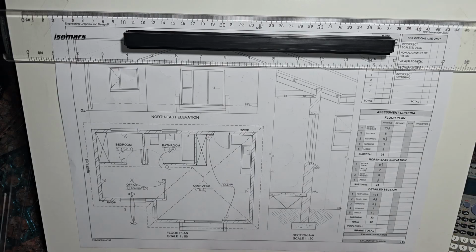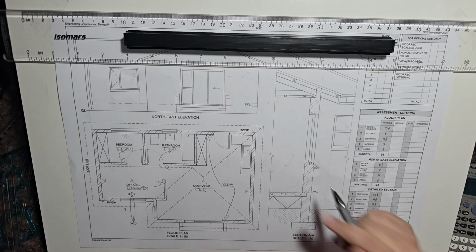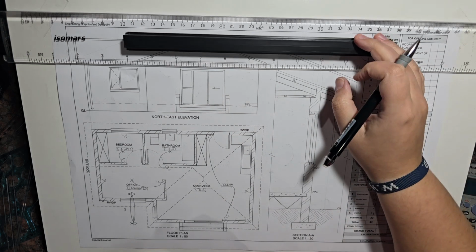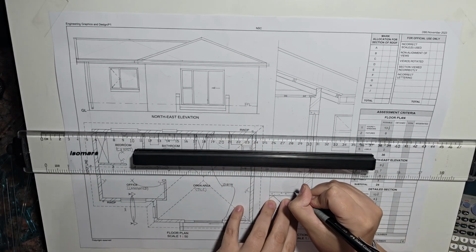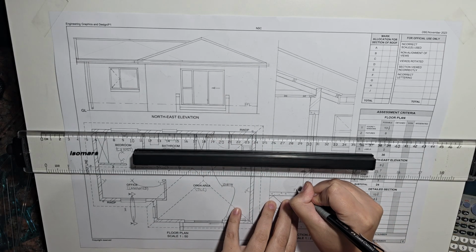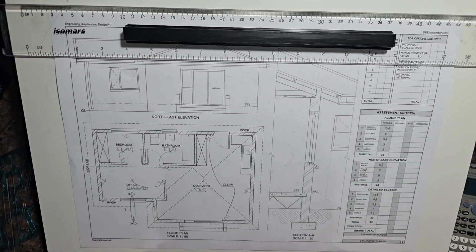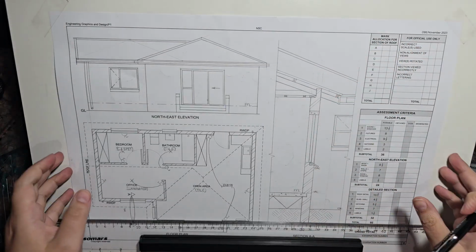Make sure that we named everything. TCP, DCP, ground line. Oh, TPC. Come on. Let's actually add finish floor level as well, because sometimes they will give marks for that finish floor level. Okay, and I think we have about everything. So let me show you what the final drawing looks like.